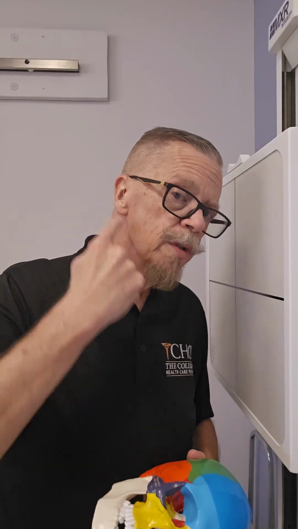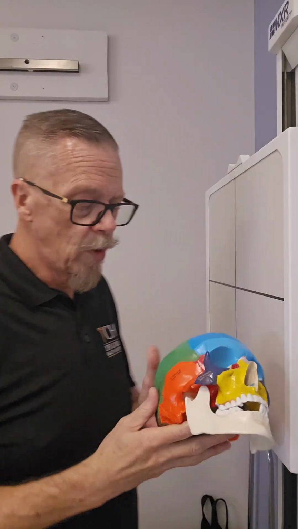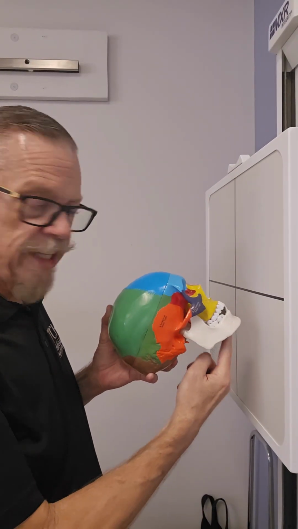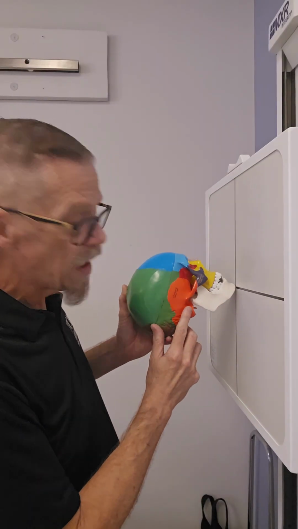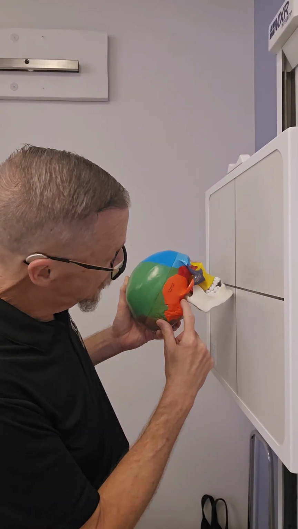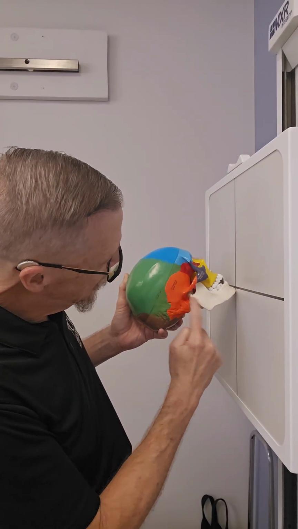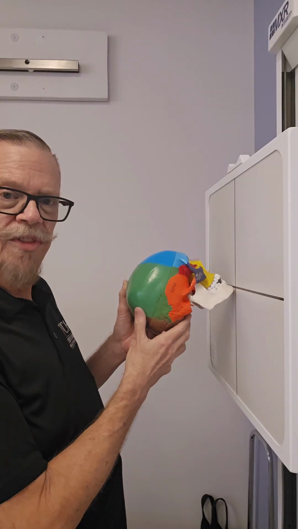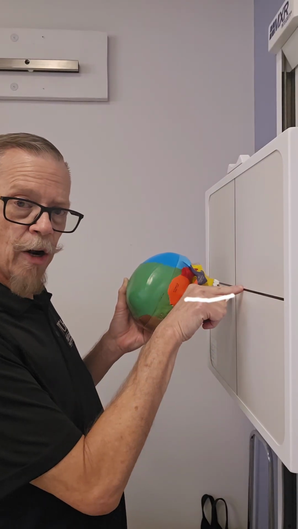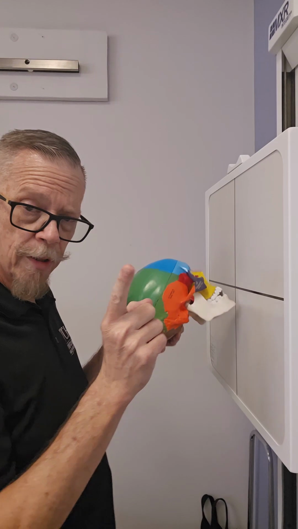Another big one we use is the MML, the mentomeatal line. So from the mentum to the EAM, a line from here to here. Obviously, we're going to have a lot of extension on the skull. And from here to here, we want that perpendicular to the IR. Okay, does that make sense so far?